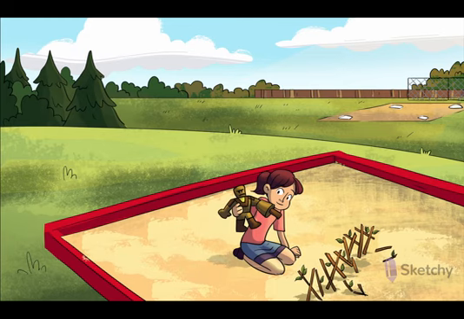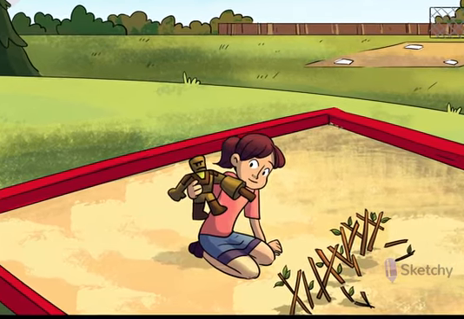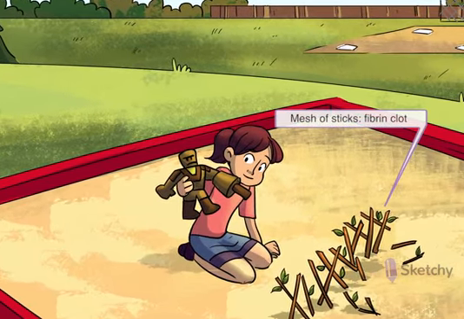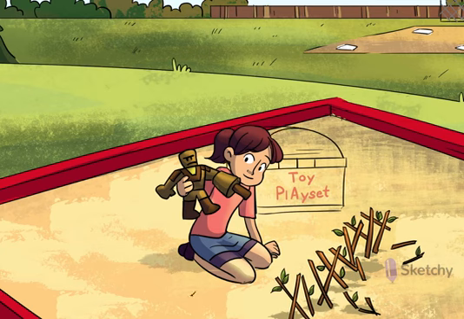A thrombus is formed. This fibrin mesh is once again the centerpiece of our sketch, this time represented by a little wall of sticks constructed by a girl playing in the sandbox. The goal of fibrinolytic therapy is to rapidly lyse thrombi by digesting that fibrin mesh. In other words, we're going to blast that wall of sticks down. First, let me introduce you to our fibrinolytic agents.